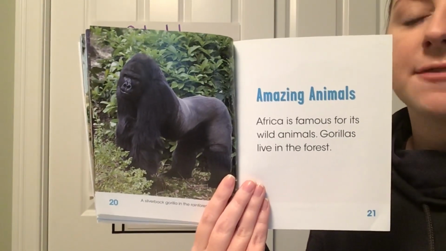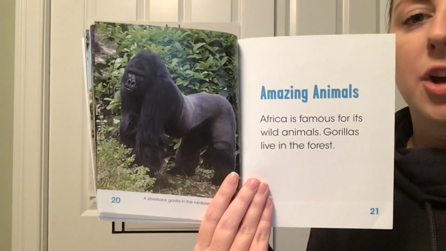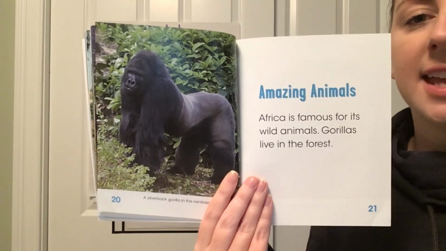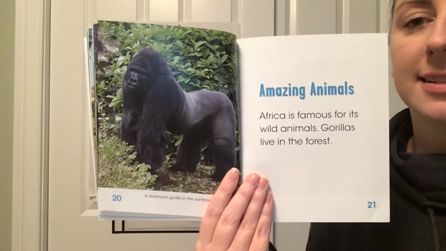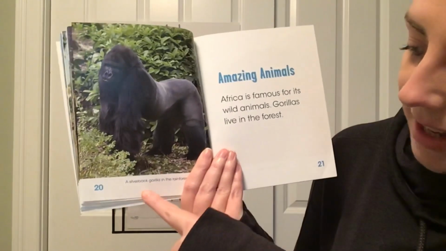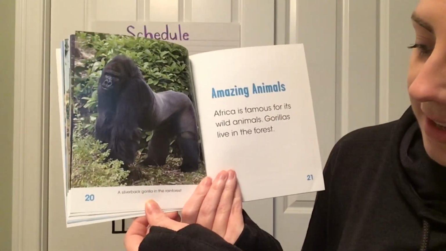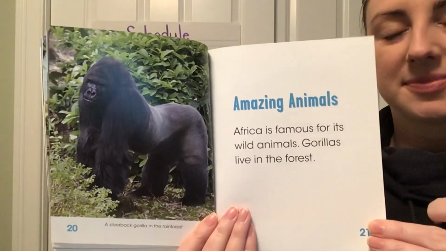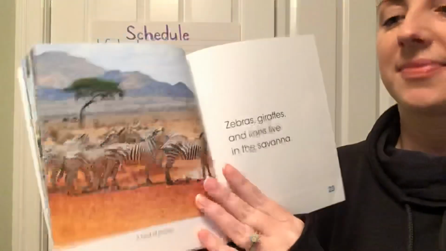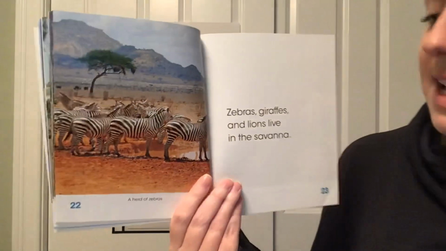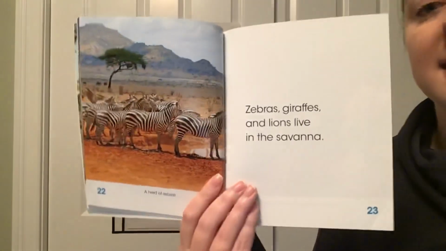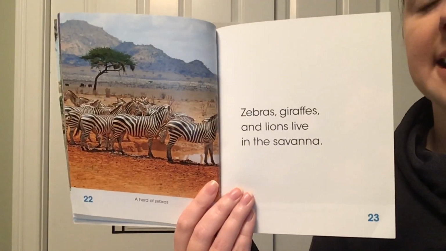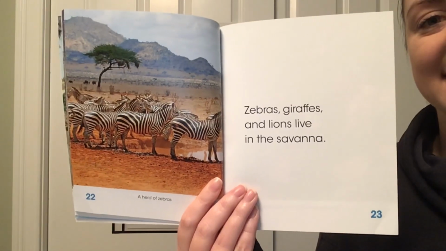Africa is famous for its wild animals. Gorillas live in the forest. A silverback gorilla in the rainforest. Zebras, giraffes, and lions live in the savanna.